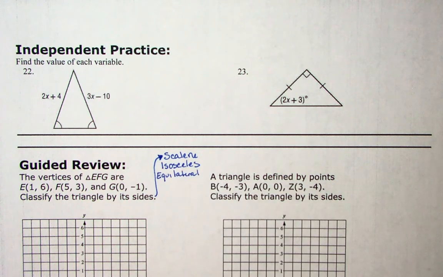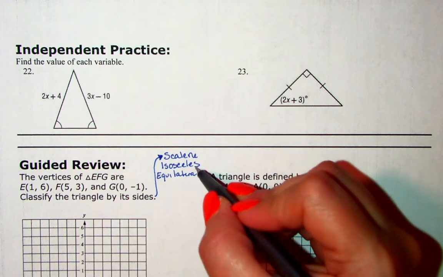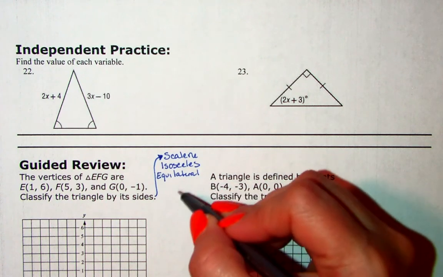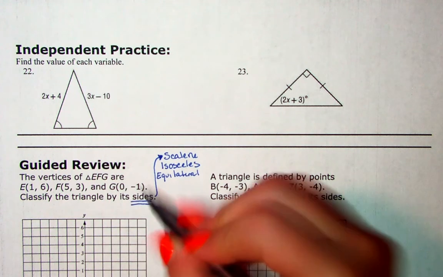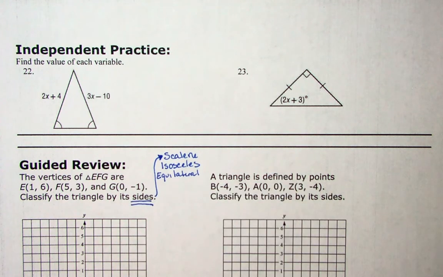If this is a multiple choice question, and almost all of our multiple choices have 4 options, that means the 4th option is going to be either right, acute, obtuse, or equiangular. You can immediately cross those out. It's got to be one of these 3. If right is an option, don't choose it because we're classifying by its sides. So make sure you're classifying correctly.